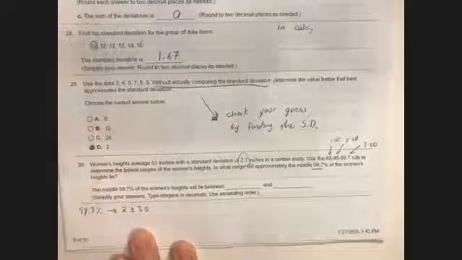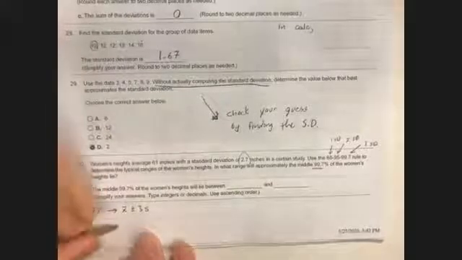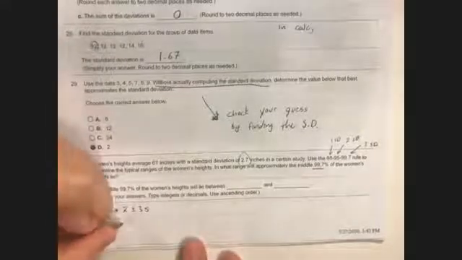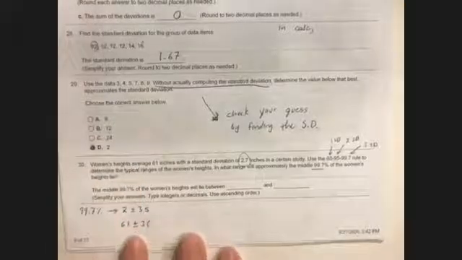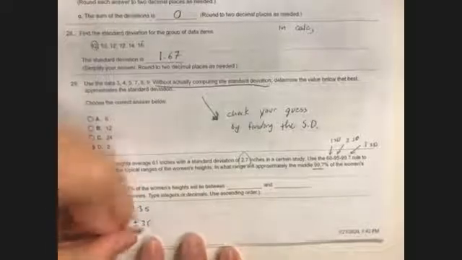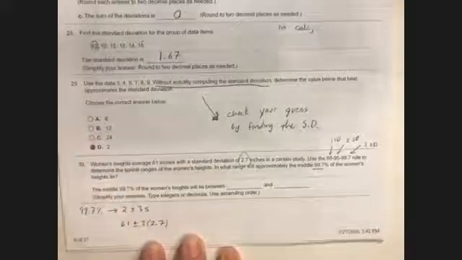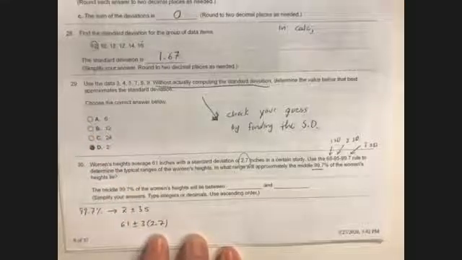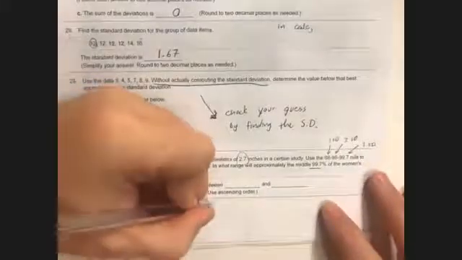That's how we do it. So x bar in this example is 61, and I need to do 61 plus 3 times 2.7, and 61 minus 3 times 2.7.